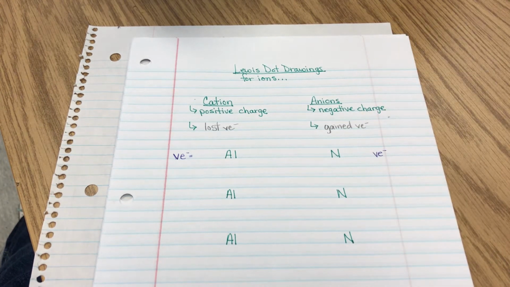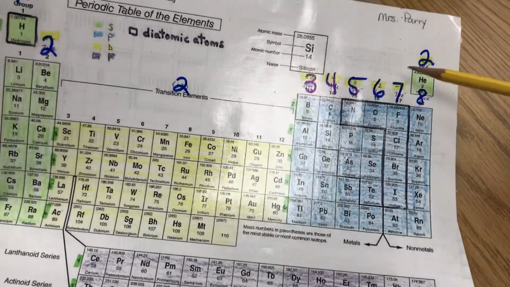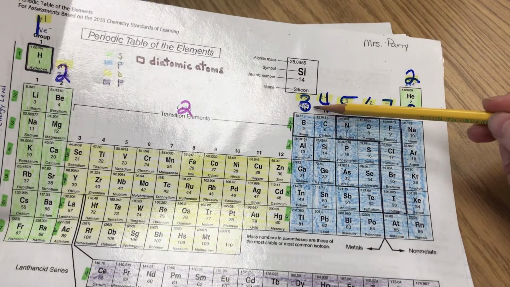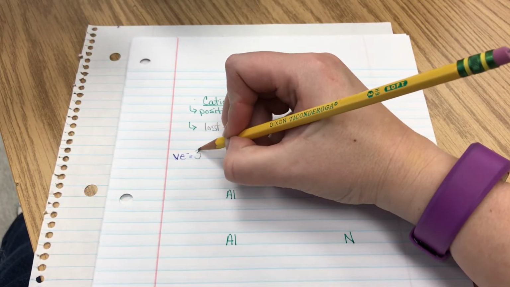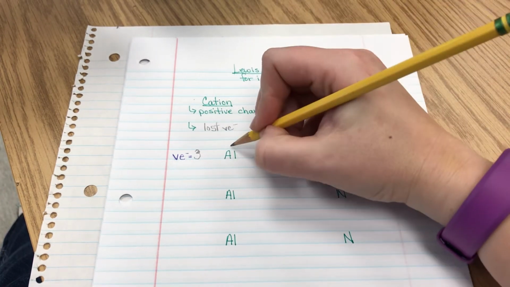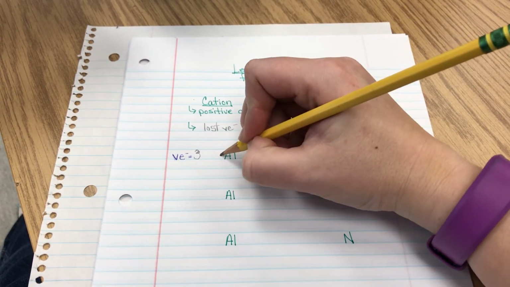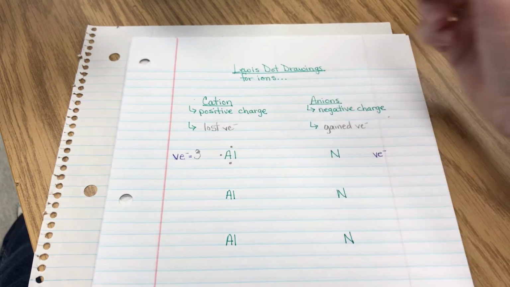The two examples we're going to use are aluminum and nitrogen. Originally, if you look on the table, aluminum has 3 valence electrons. So when we go to draw aluminum with its 3 valence electrons, we put 1 on the left, the top, and the bottom.